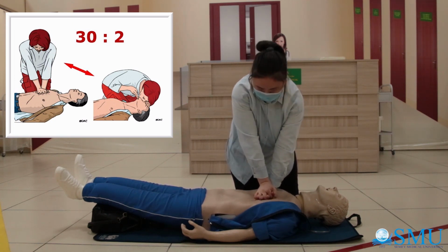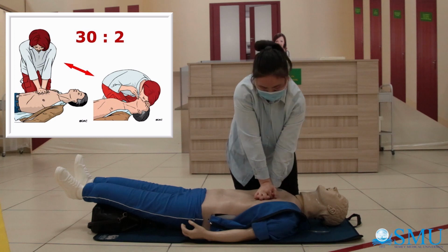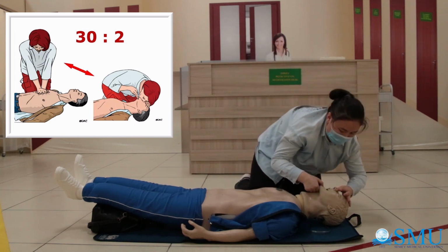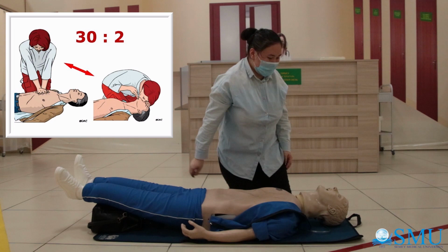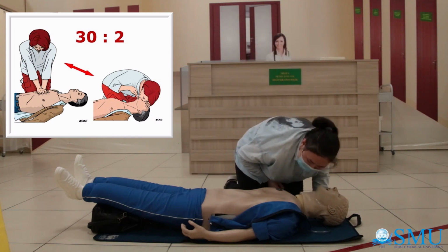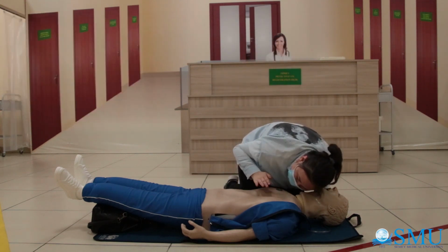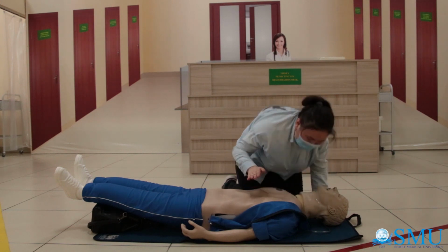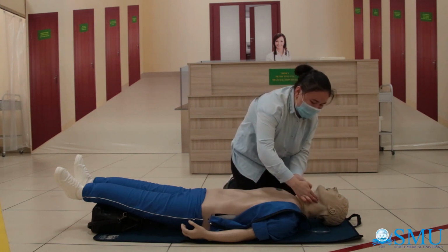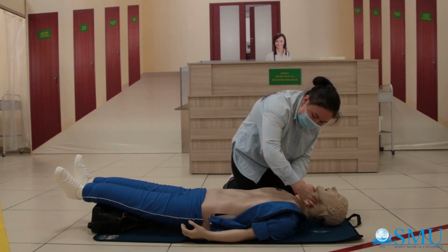After one period of CPR, stop for analysis. The pulse on the carotid arteries is determined, breathing is present. Resuscitation measures were successful. The patient is shifted to the recovery position and is hospitalized in the intensive care unit by the ambulance. If the pulse on the carotid arteries is not determined, cardiopulmonary resuscitation is continued for 30 minutes or until blood circulation and respiration are restored.